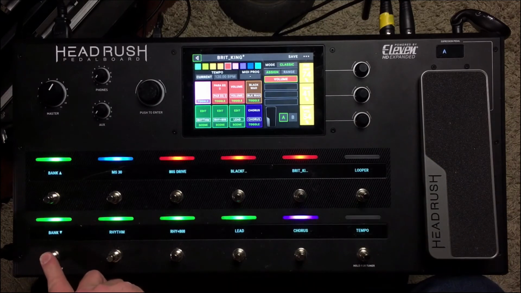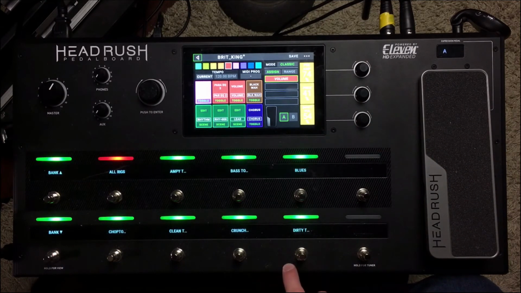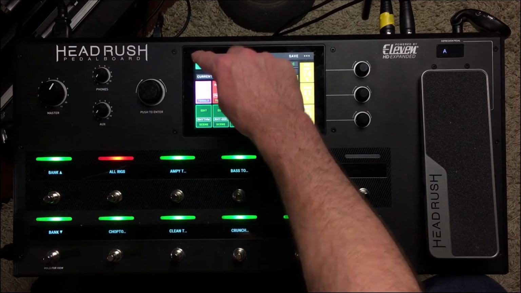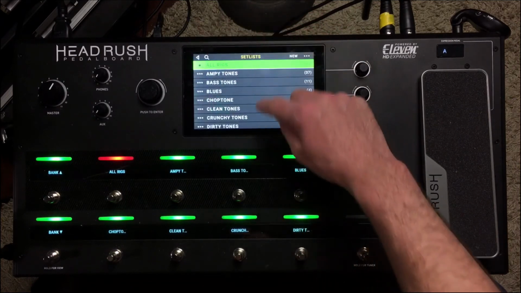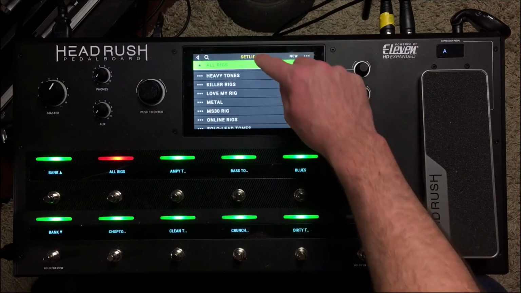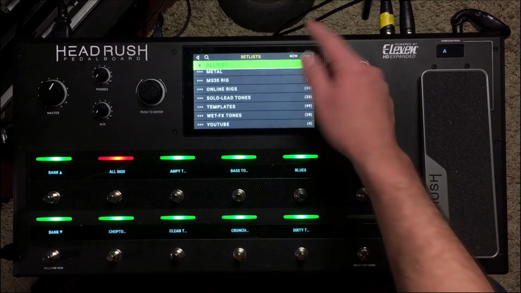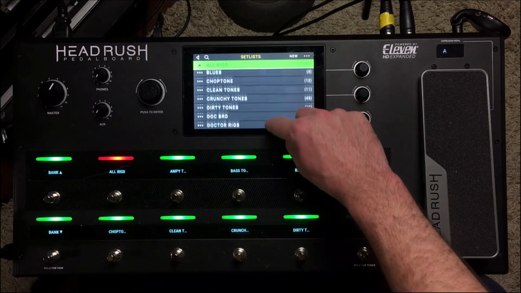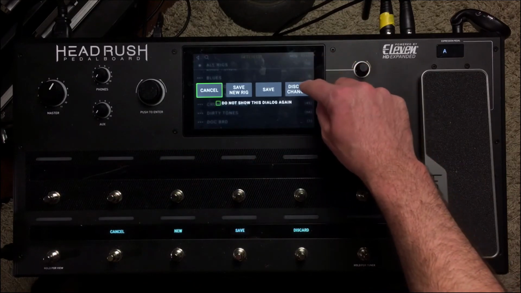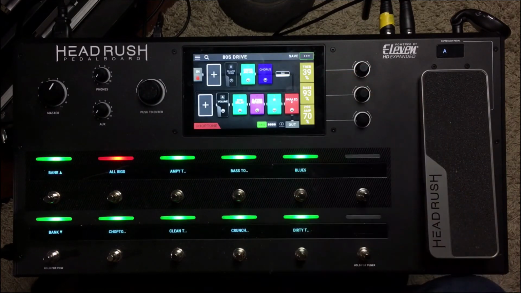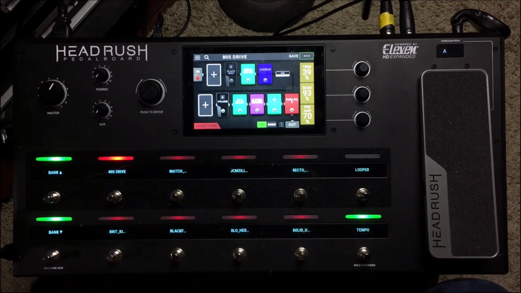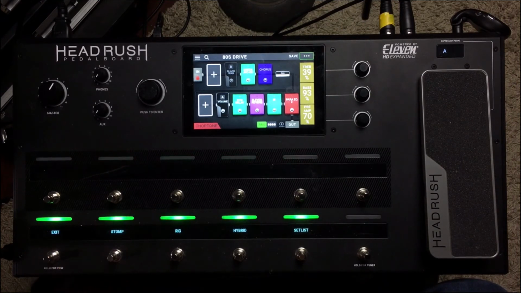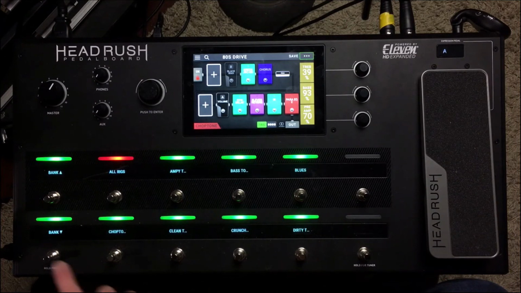And then the last view is set list view. Basically these are all the set lists that you can have right here. And you can create your own, which we'll go over in a separate video. But for right now, let's go ahead and do the chop tone set list. I'll discard the changes from that last rig that I had. So here's my set list. I can choose chop tones, and it'll go into that. If I want to go back, I hit set list again. I can choose a different set list.